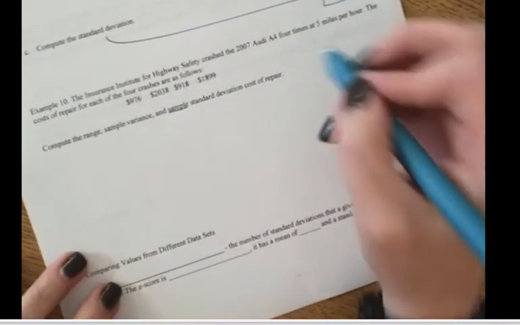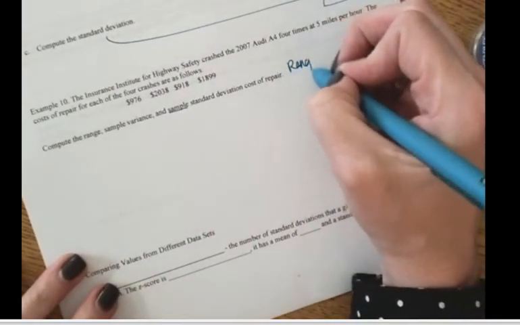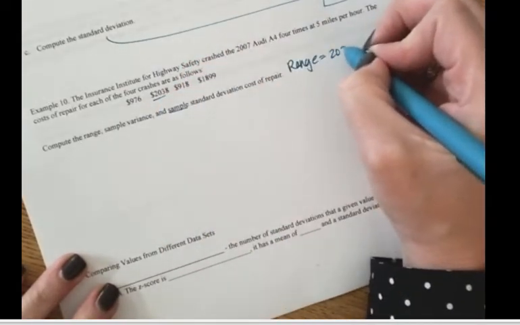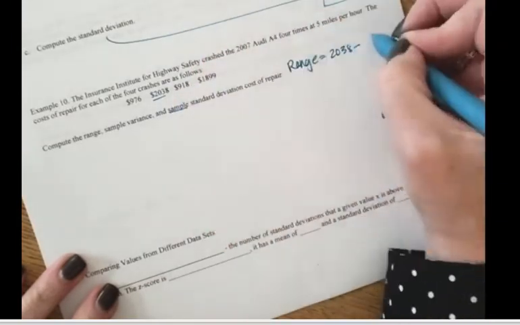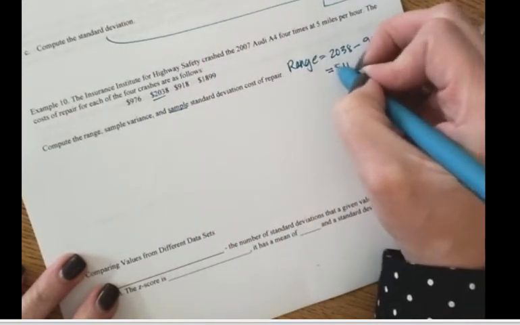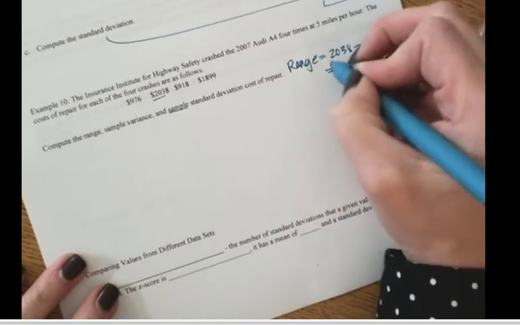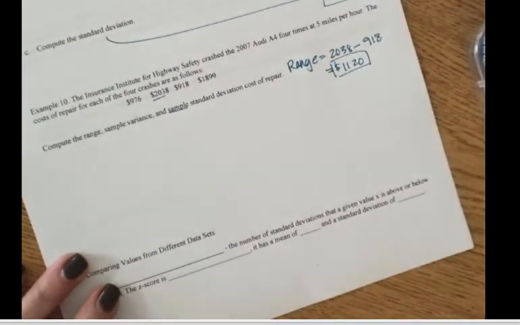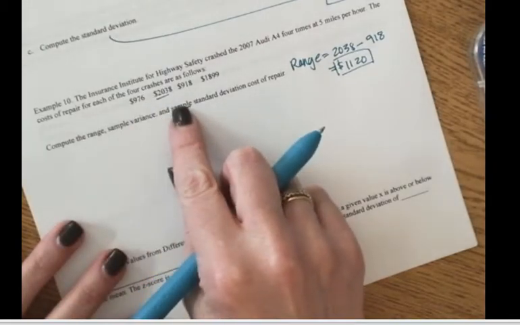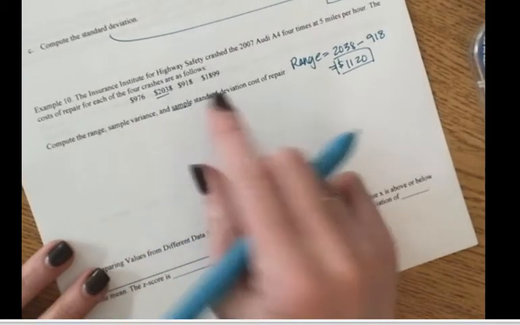Compute the range, the sample variance, and the sample, keyword, sample standard deviation of the cost to repair. Okay, so easy enough. Let's do range first. Range is max minus min. Well, there's max, 2038, minus the minimum, 918. So that gives me a range of $1,120.